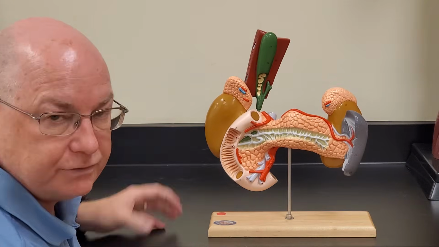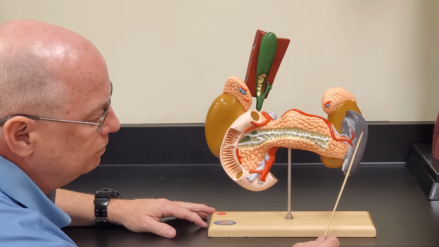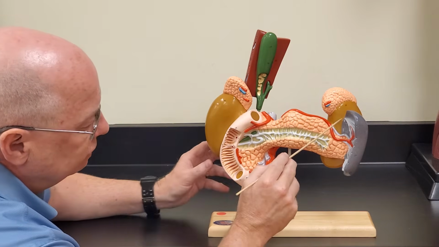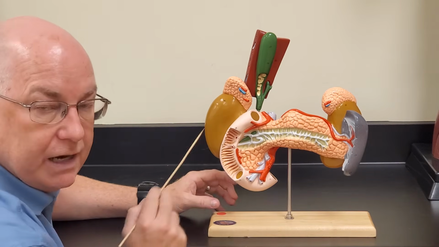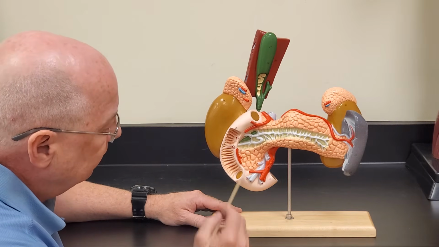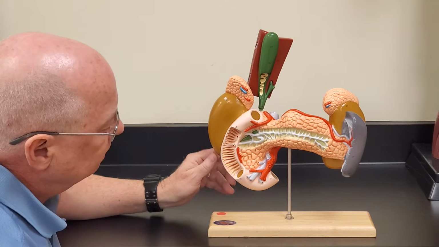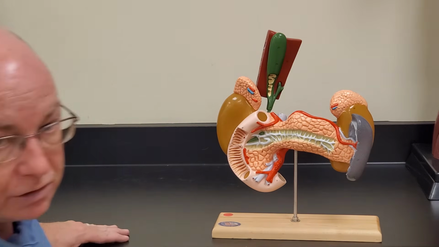Now, one of my favorite models. This is the pancreas here. This is the spleen. I can see two kidneys back here. I can see the adrenal glands or suprarenal organs. This is the duodenum. And I even have a piece of the liver, the brown structure, and the gallbladder here. This model may show you those ducts a little bit better.